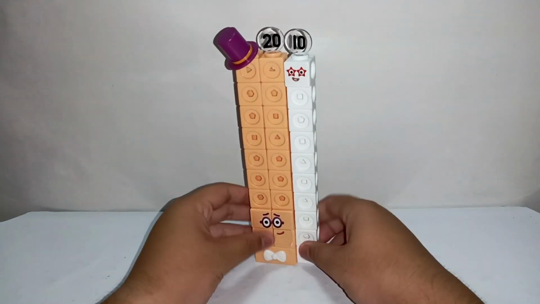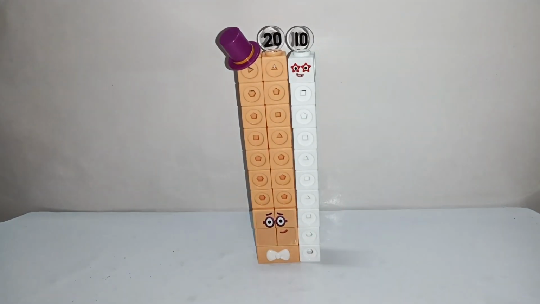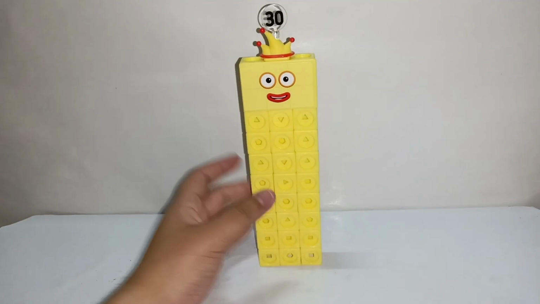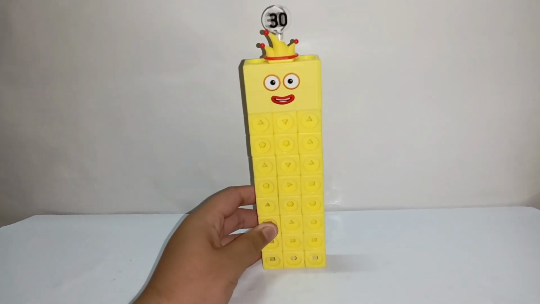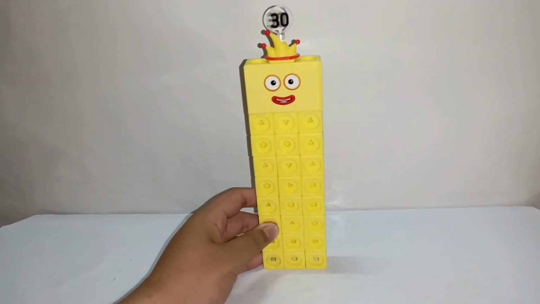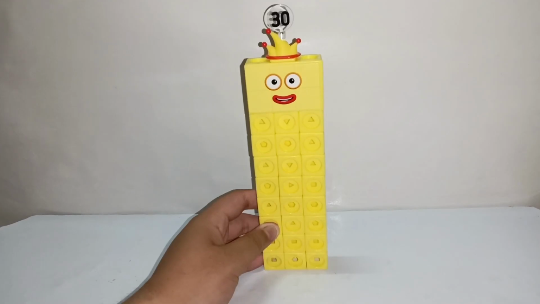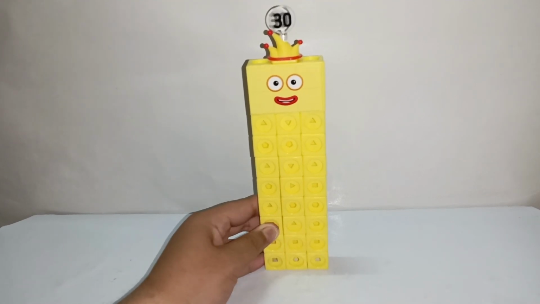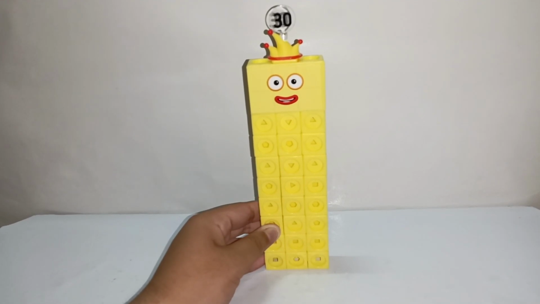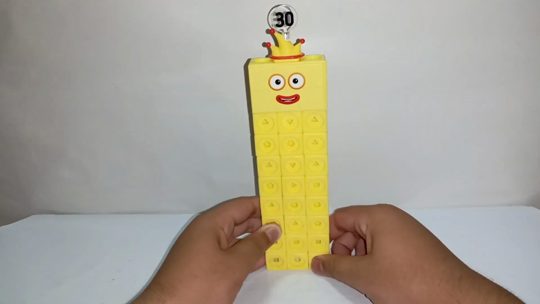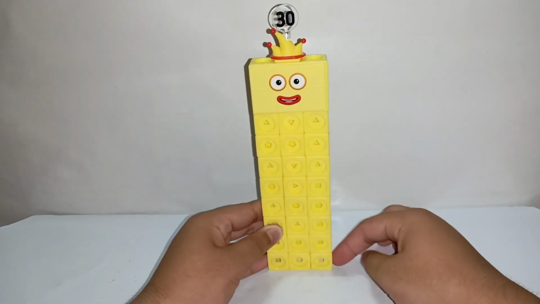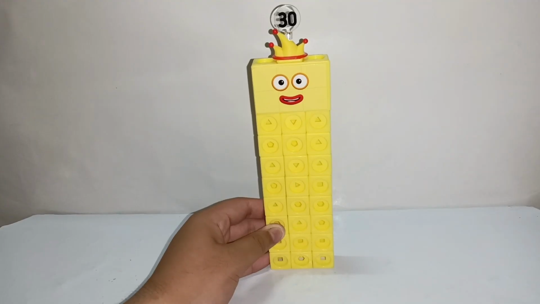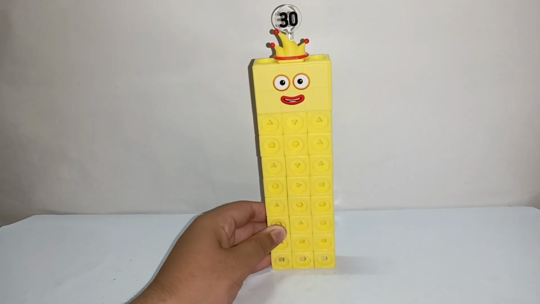Also, our number block 3 10s are number block 30. 30 is made out of 3 lots of 10s. She has a similar face to our number block 3, but much bigger than 3. That's because she's 10 times bigger than 3. She's a big entertainer. That's why she wears a circus crown. And she loves to entertain everyone. Alright, 3 lots of 10s are 30.